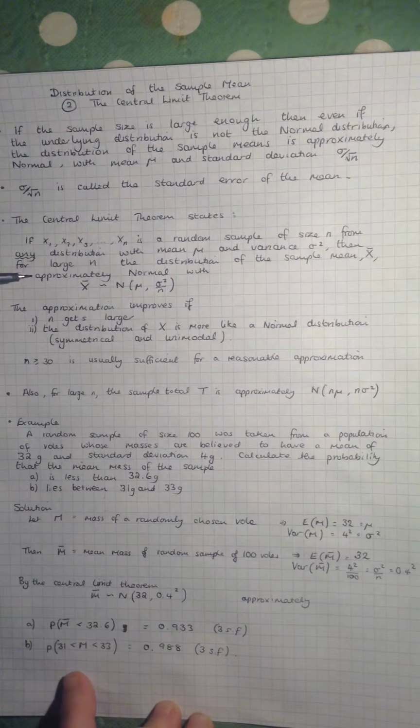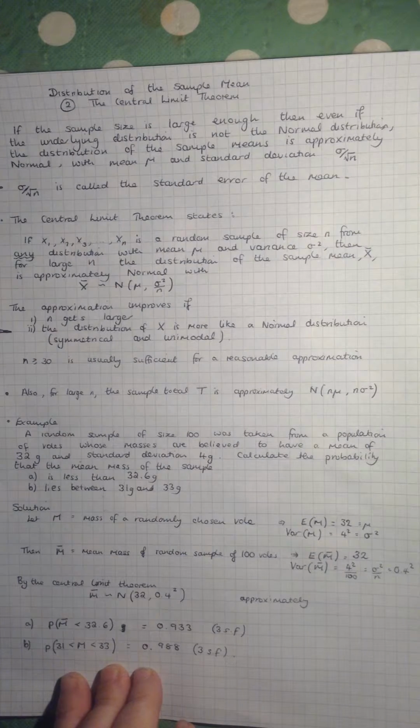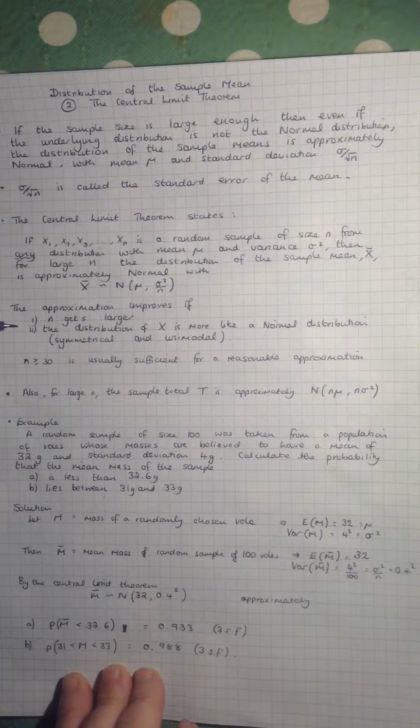This approximation improves as n gets larger, which links back to GCSE: if you are doing any experiment and collecting data, your observations and your probabilities will be more reliable the larger your sample size. So as n gets larger, the approximation improves.